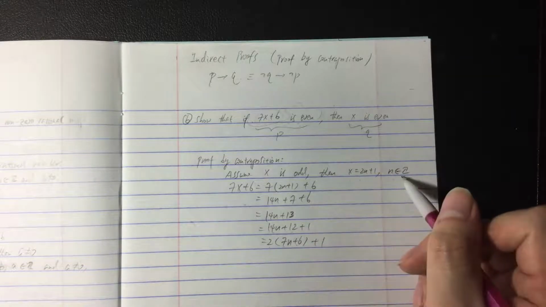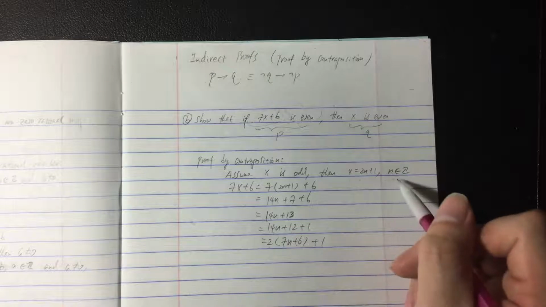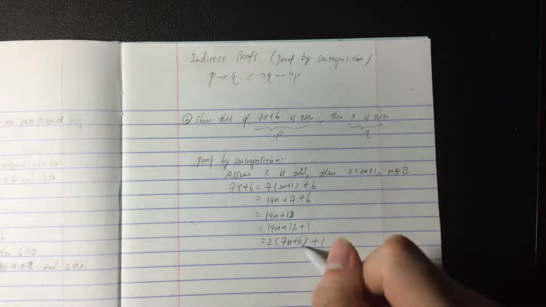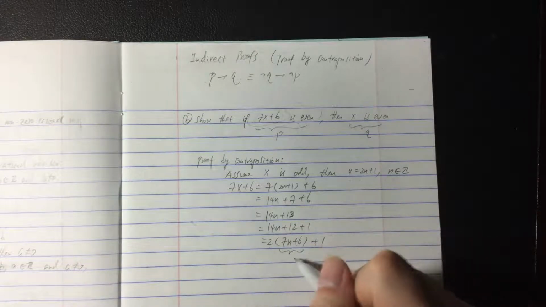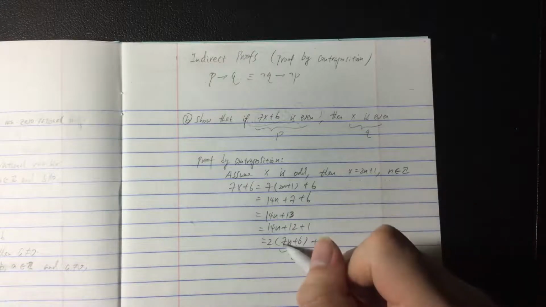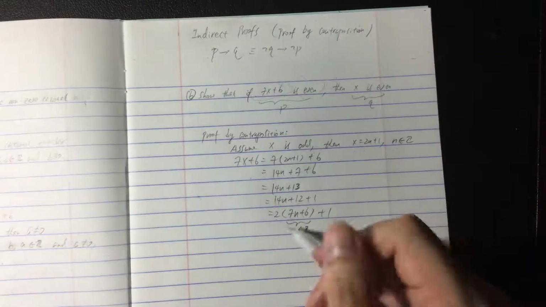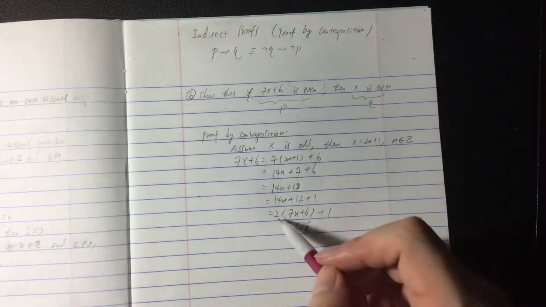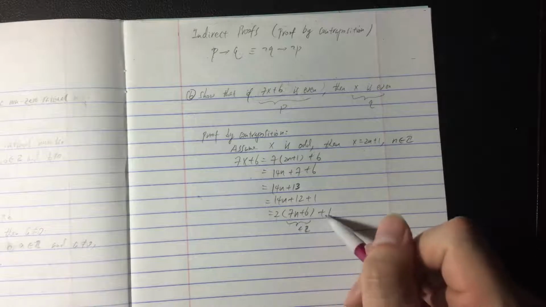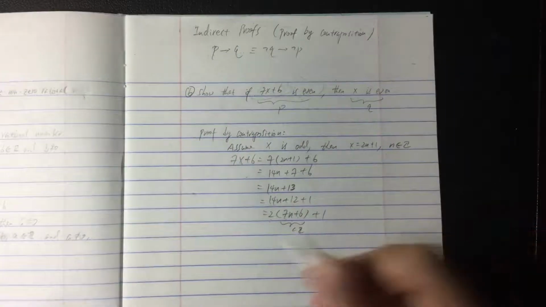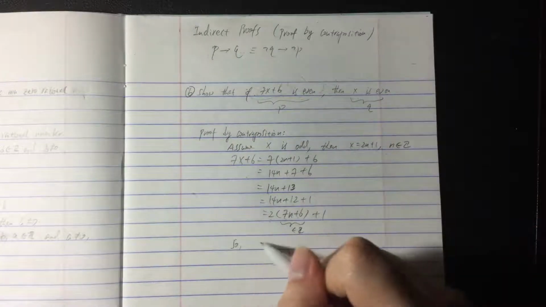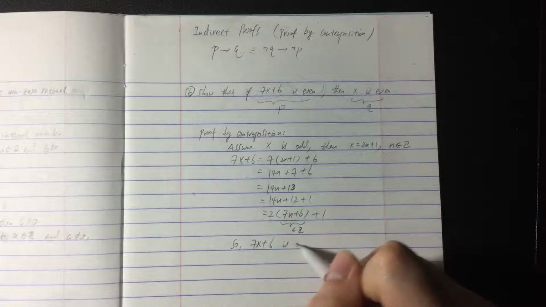Since n is an integer, 7 times n plus 6 must be an integer. Since n is an integer, 7 times the integer is an integer, and integer plus integer is an integer. So 7x plus 6 is equal to 2 times an integer plus 1. Then it must be odd. So 7x plus 6 is odd.